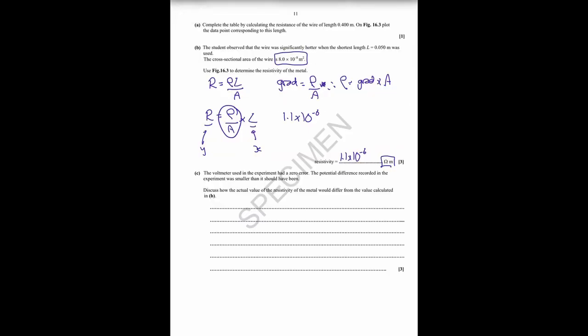Okay, so there's some potential for confusion with this next question because it's giving me recorded values and actual values and stuff like that. This is the way that I always approach these ones. I look at what my final point is that I'm trying to get to. It's asking me about the actual value of the resistivity. So every single thing that I'm going to be saying is about the actual value, actual value, actual value. And then I'll get to the actual value of the resistivity afterwards.